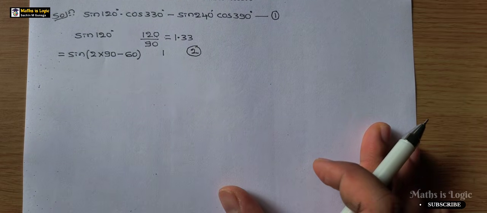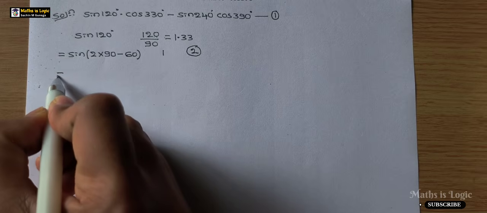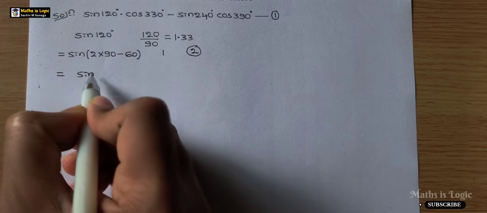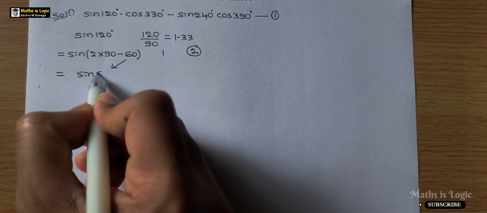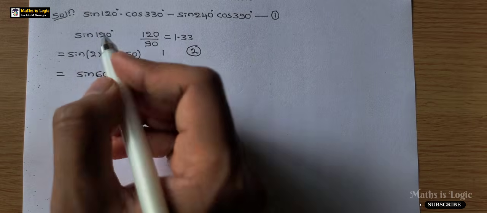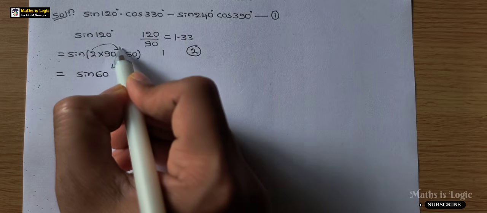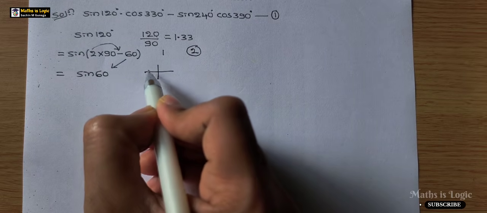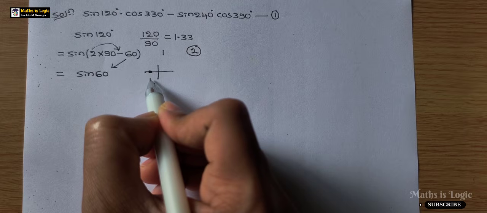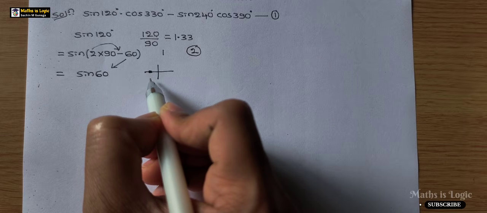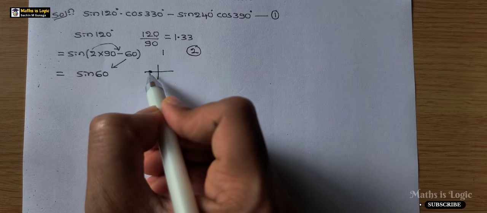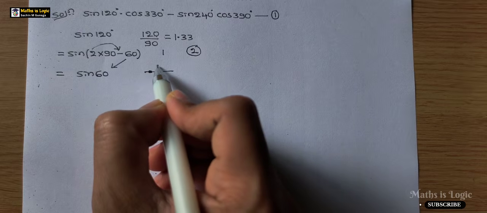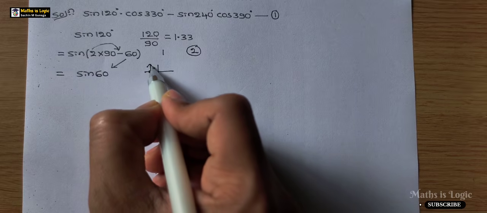Next, which is equal to, because of the even number, sine remains sine. Again, how many degrees? 60 degree. Keep it as it is. Next, rotate. 2 minus, start with 0, 0, 1, 2. Plus means it will go to the next quadrant. Minus means it will come back to the previous quadrant. So here minus is there. So 0, 1, 2 minus means second quadrant.